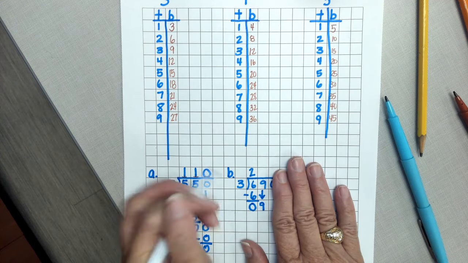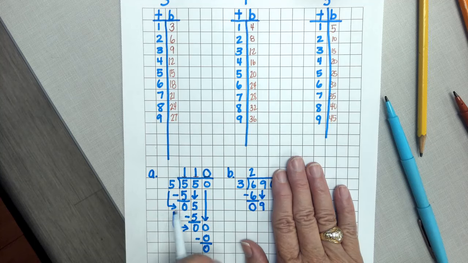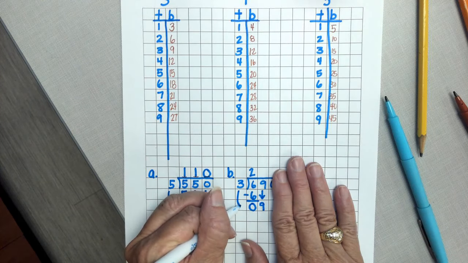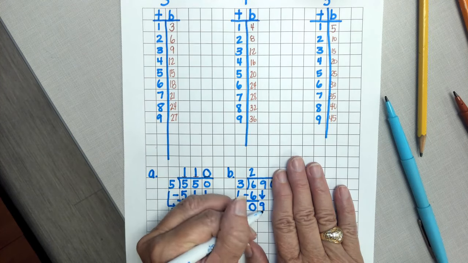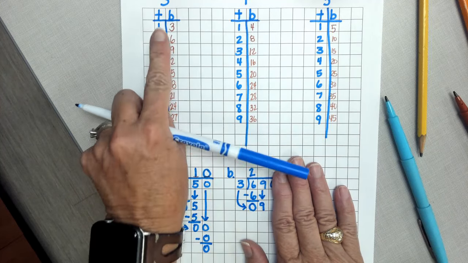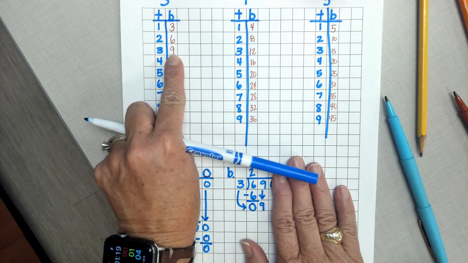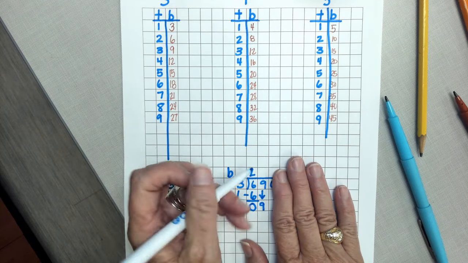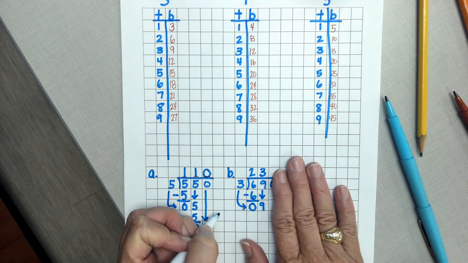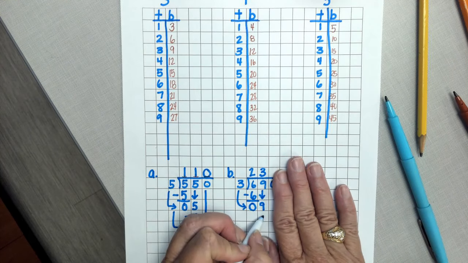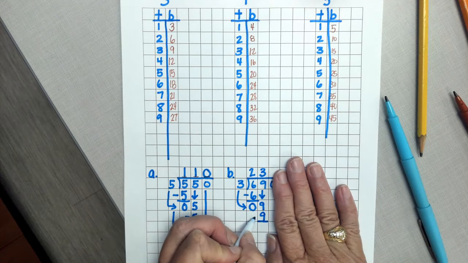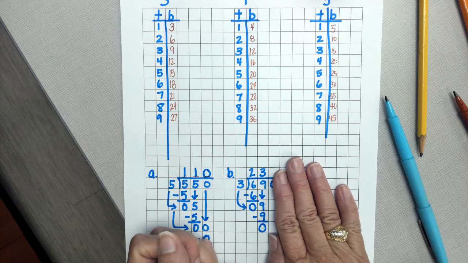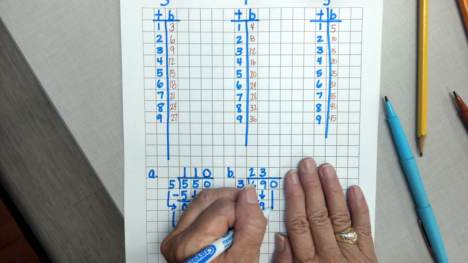That next number is 9. We start that process all over again. How many groups of 3 will give you 9? So I'm going to be scanning until I get to the number 9. The number on top is 3. 3 goes on top. 3 times 3 is going to give me the answer 9. And 9 minus 9 is 0. I'm going to bring down my final 0.